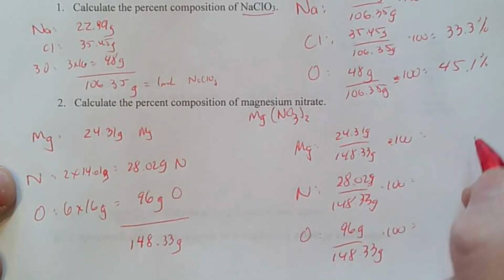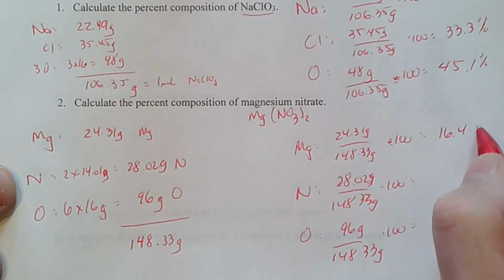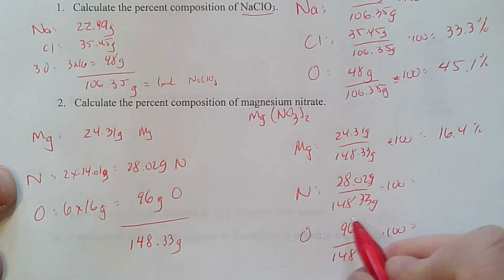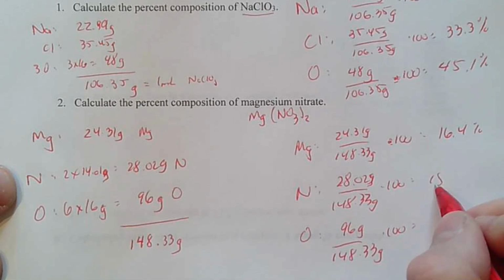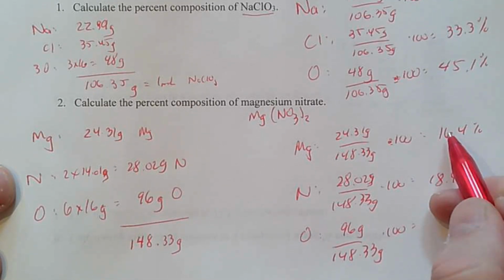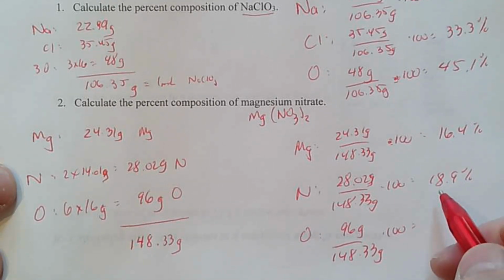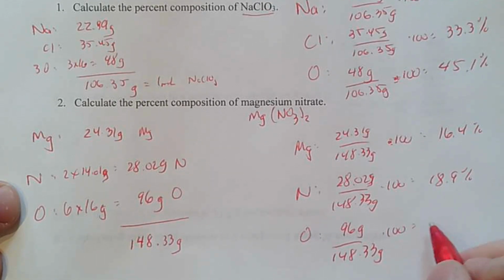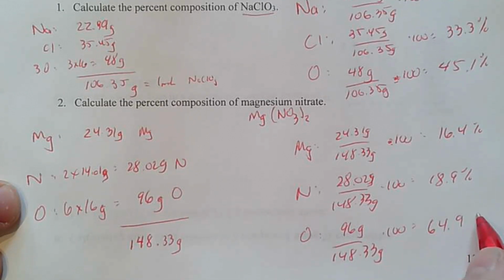Put this in your calculator. This is roughly 16.4%. This is roughly 18.9%. And this can be found either by adding these two things together and subtracting from 100, or doing this calculation here. It's about 64.9-ish.